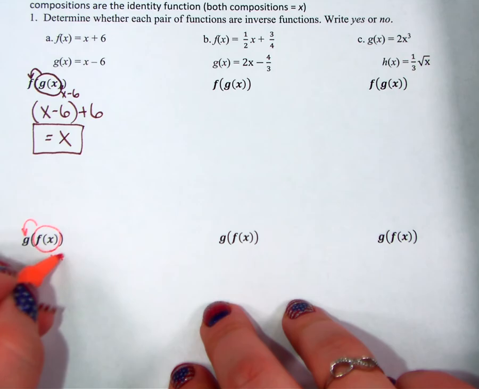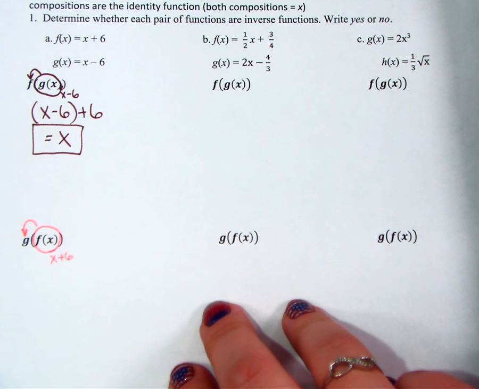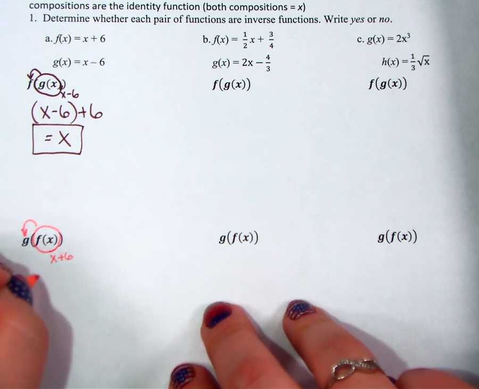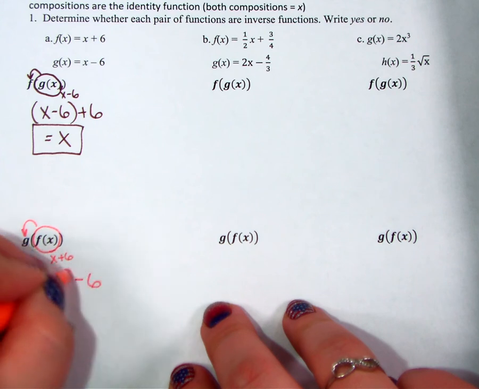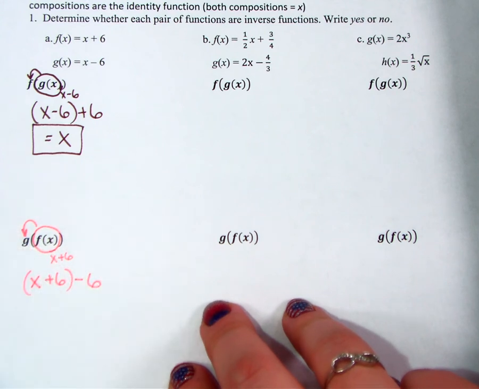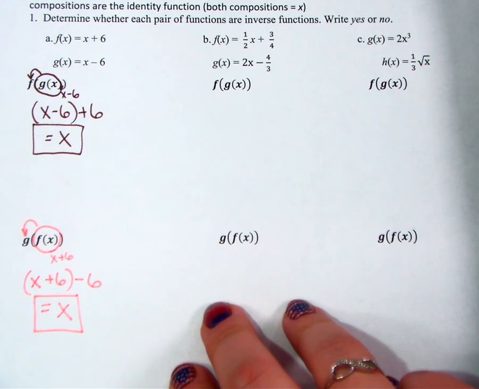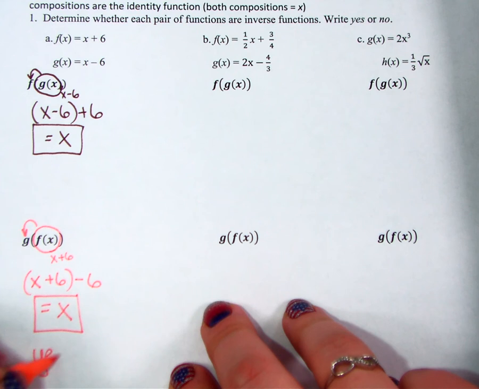So that means we're going to take x plus 6, because that's what f of x is. We're going to put it in for x into the g equation. So I have x plus 6 minus 6. And that equals x. Since I got x for both of these, that means that yes, they are inverses.